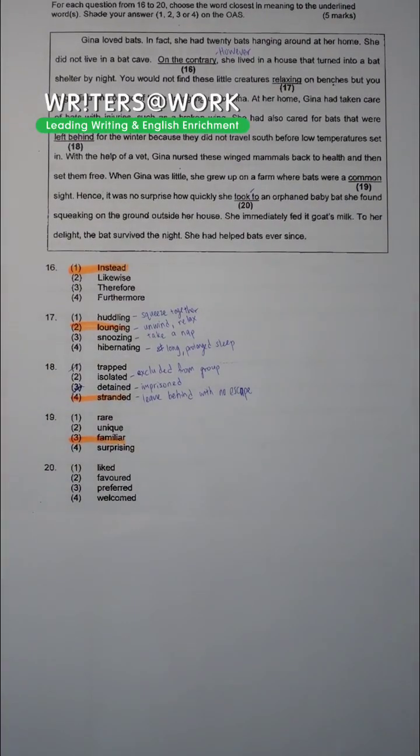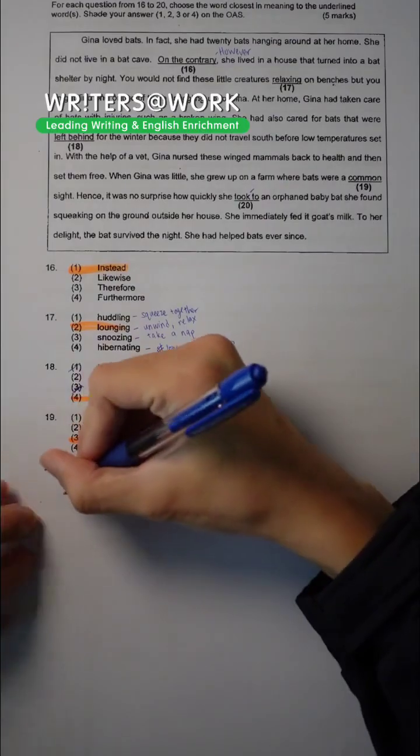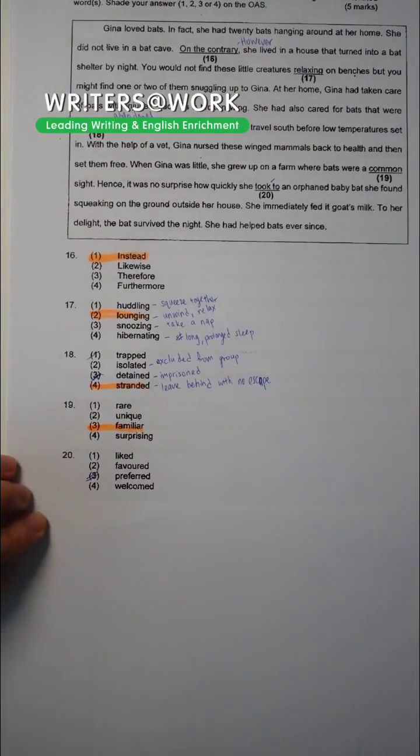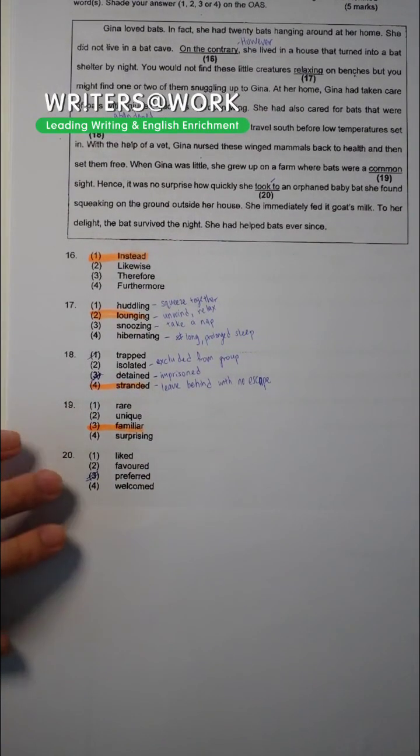Okay, this can be pretty tricky because these words are very similar in meaning. Right? Okay, we see a spread of answers across options 1, 2, and 4. And do we have option 3 in the chat? Any option 3 in the chat? Doesn't seem like it, so maybe you can not consider that for now. Prefer is to choose among options. In this case here, Gina wasn't choosing among other bats, so prefer isn't really quite right.